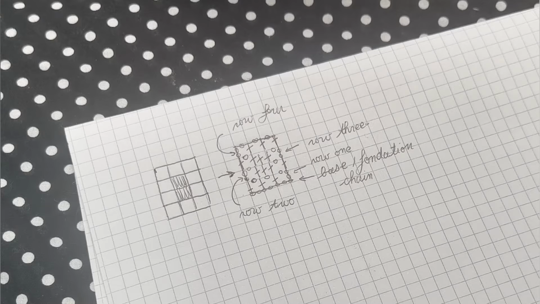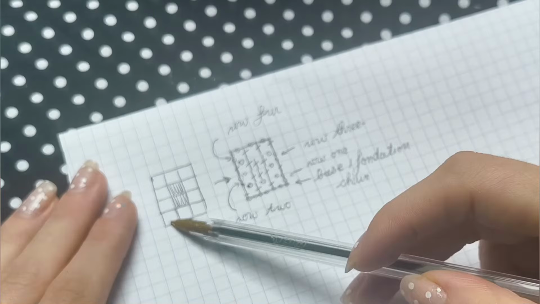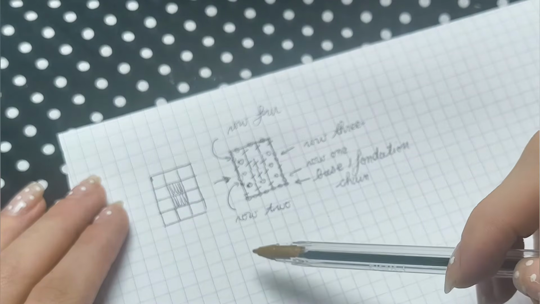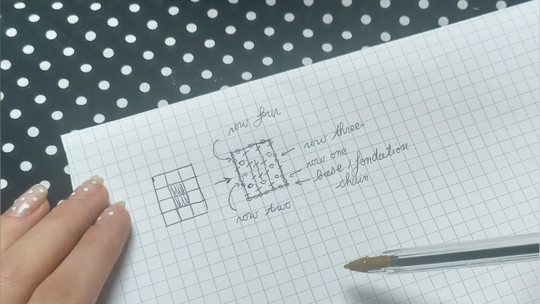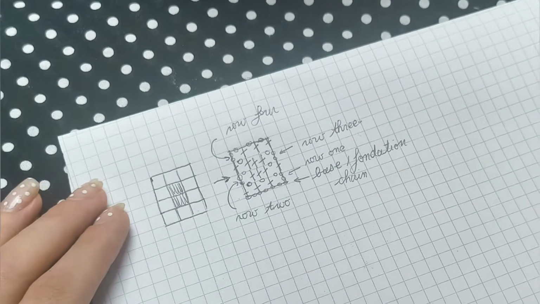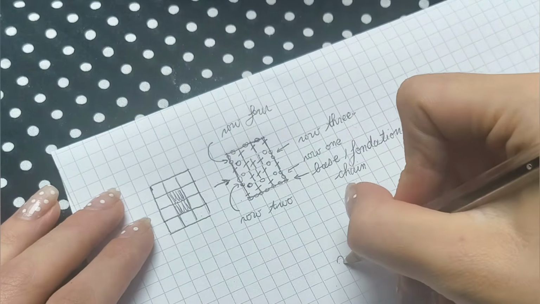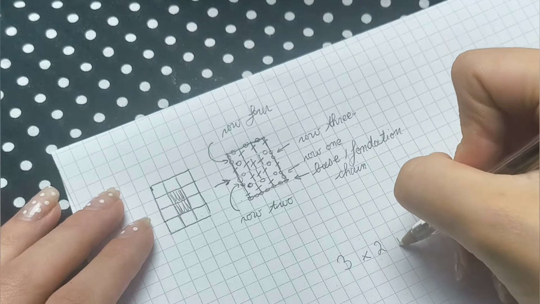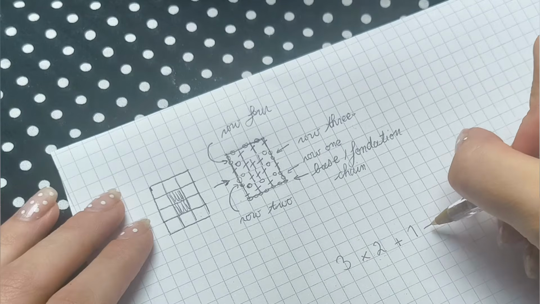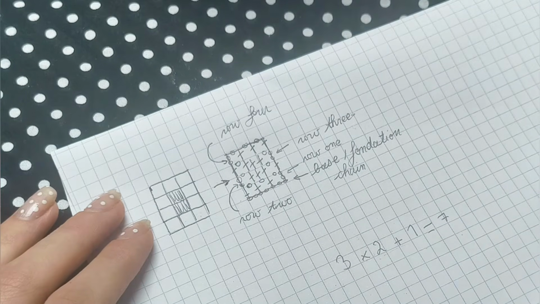I personally like my projects to be really small, so I always do times 2, but you can also apply this to treble. The equation is you take your number of pixels, in this case 3, and I do 3 × 2 + 1, and that will give me my foundation chain, and in this case it's 7.